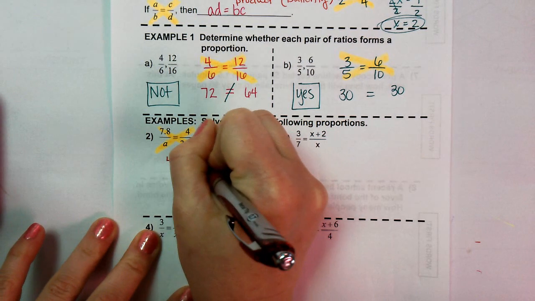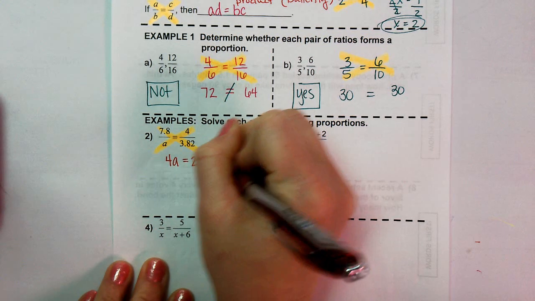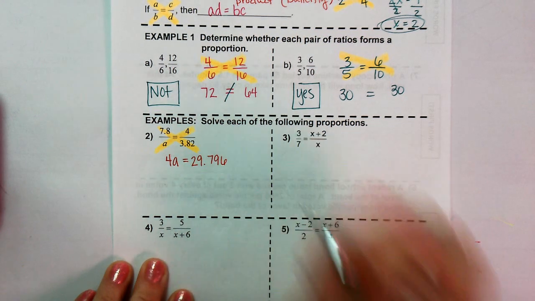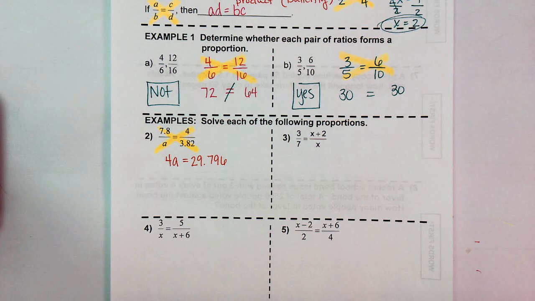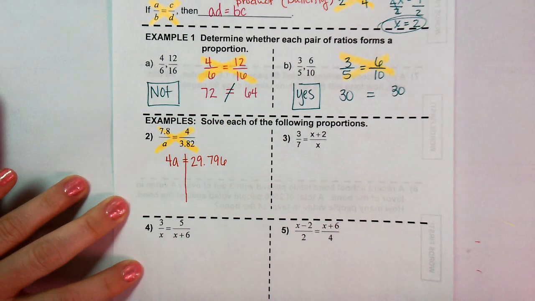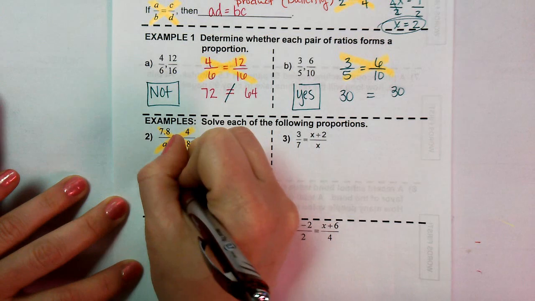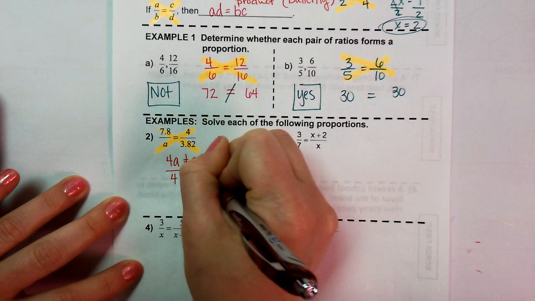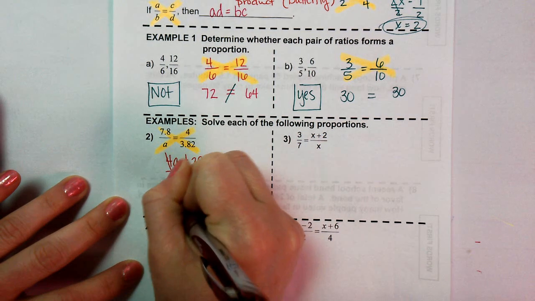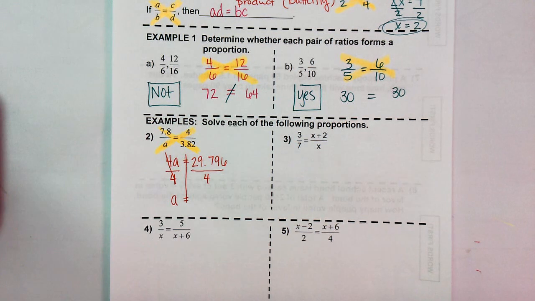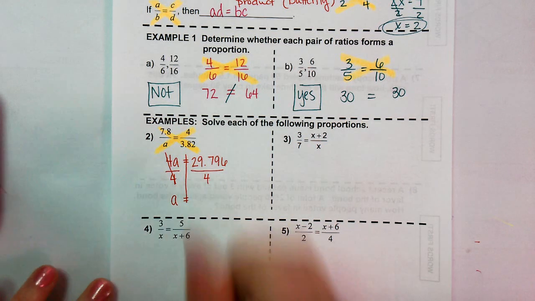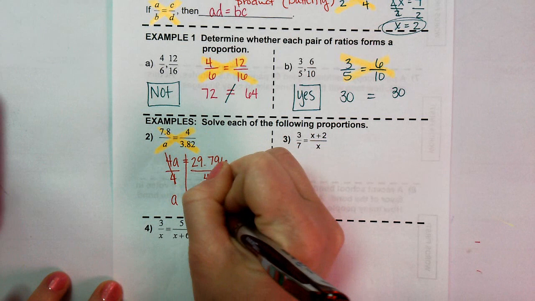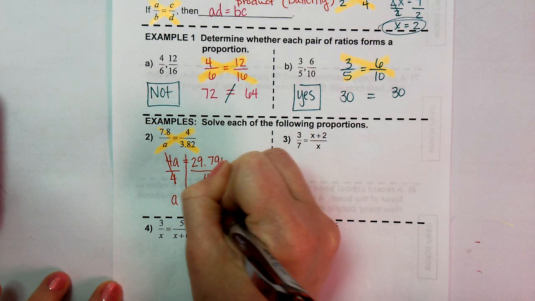I think we got 29.796. This is a regular algebra problem. So I'm going to divide by 4 so I can find what A makes this true. So divide by 4. A equals, all those decimals, include them for me, 7.449.